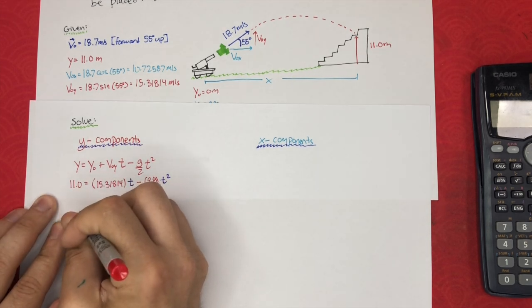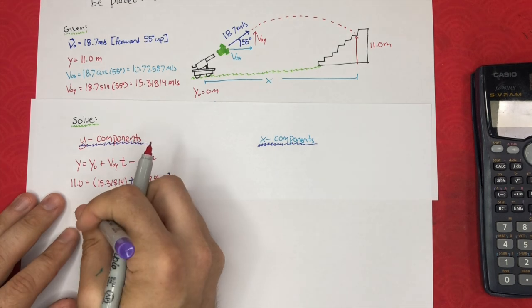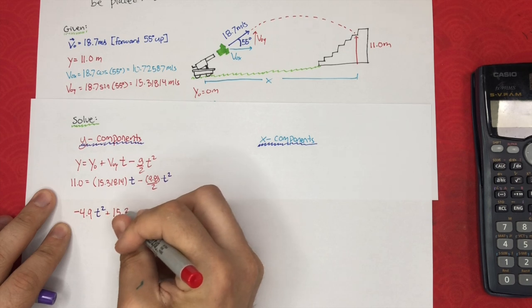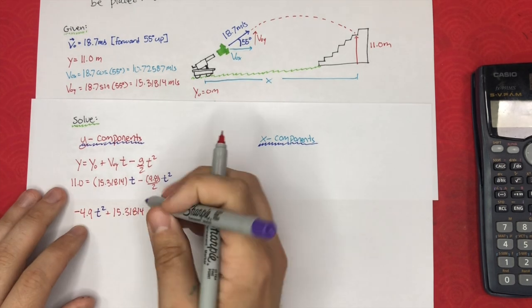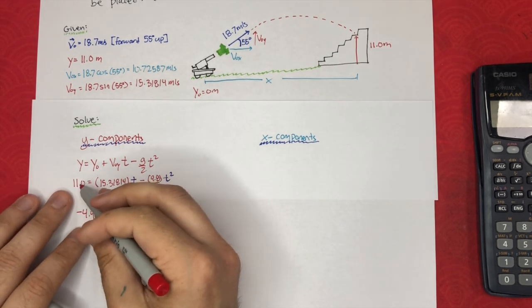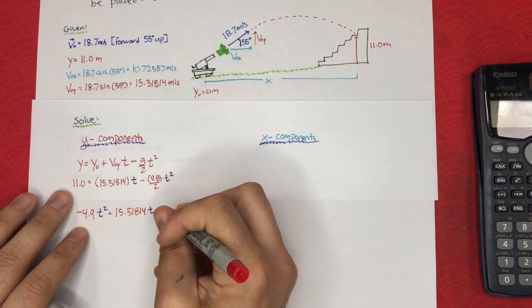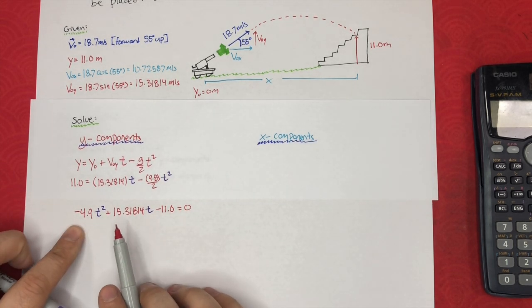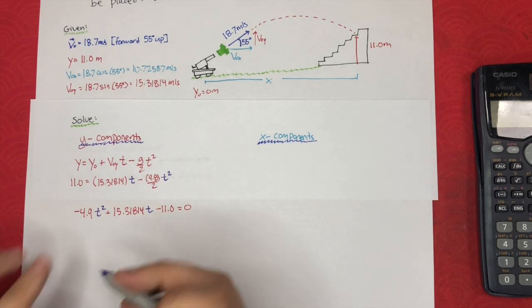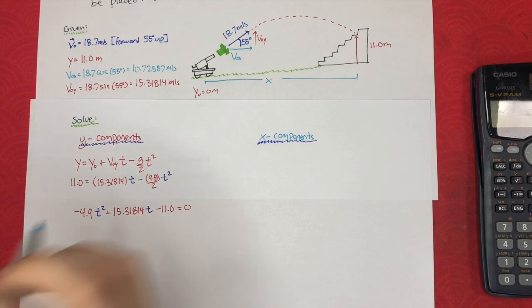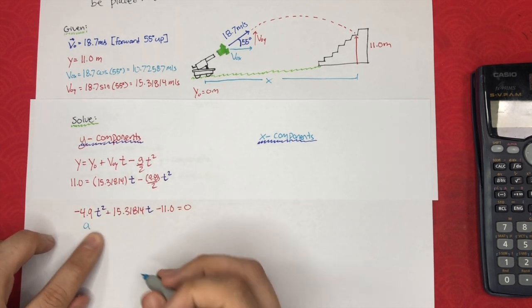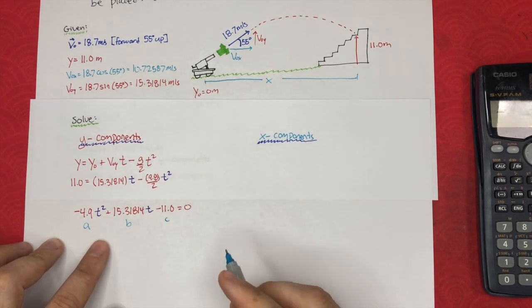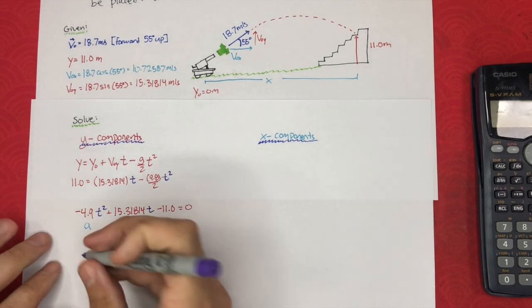So I'll bring that over here: negative 4.9 multiplied by t squared, plus 15.31814 times t, and then this 11 is going to become a negative when I bring it over to the other side, 11.0, and this is all going to be equal to 0. This matches the quadratic standard form. In this situation, we have a is 4.9, b is 15.31814, and c is negative 11. So let's start using the quadratic equation here.